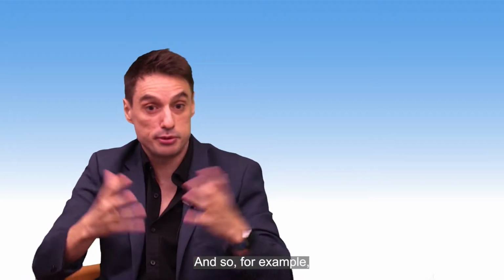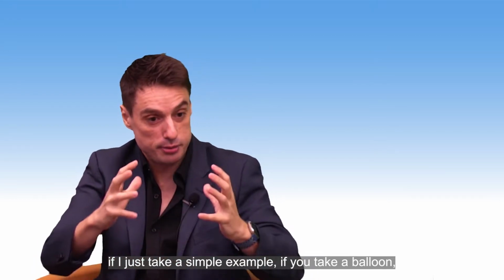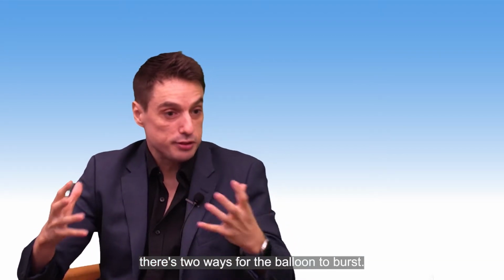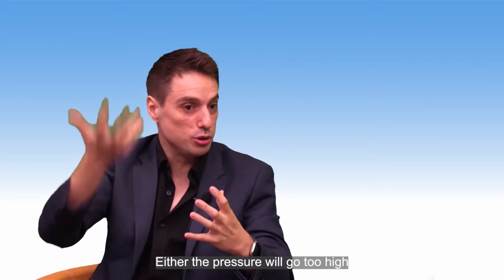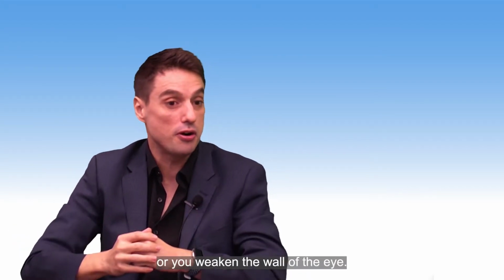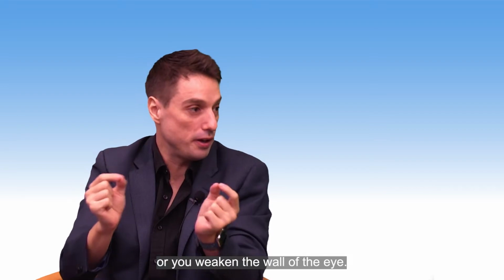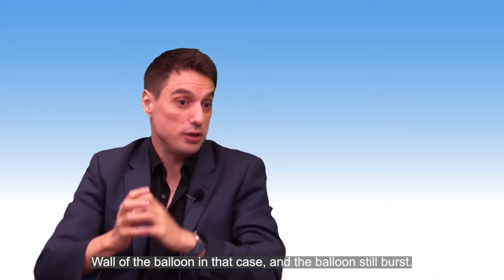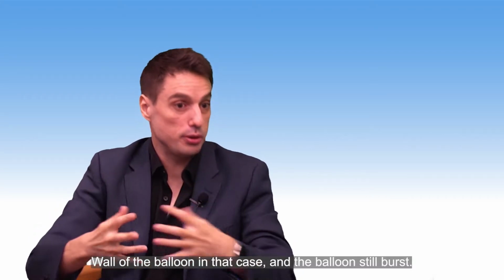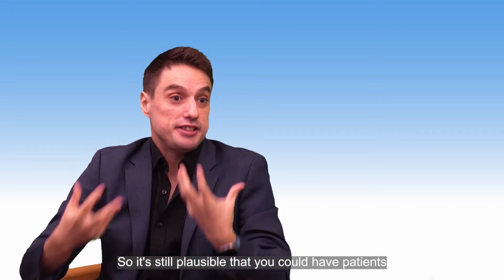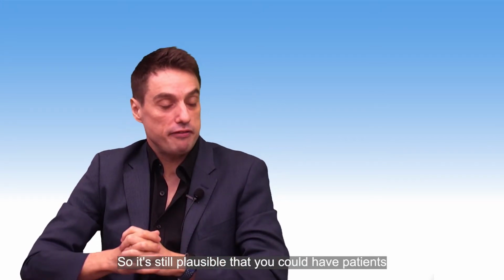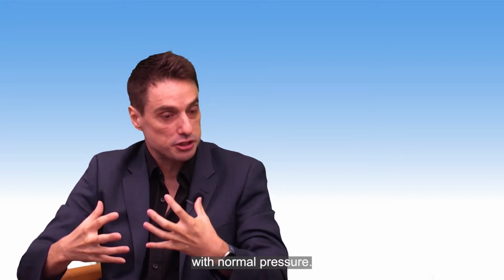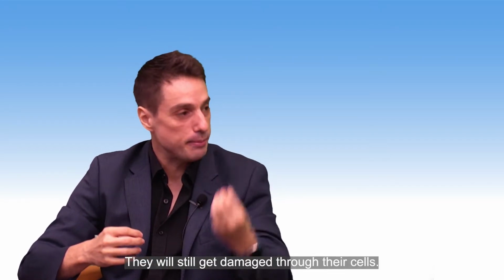For example, if you take a balloon, there are two ways for it to burst. Either the pressure goes too high, or you weaken the wall of the balloon, and it will still burst. So it's plausible that you could have patients with normal pressure who still get damage to their cells.